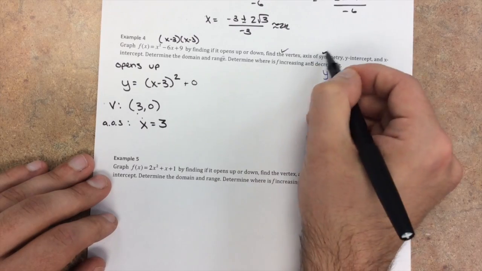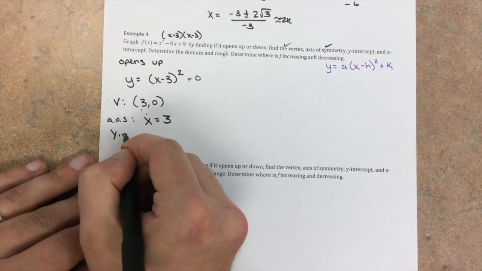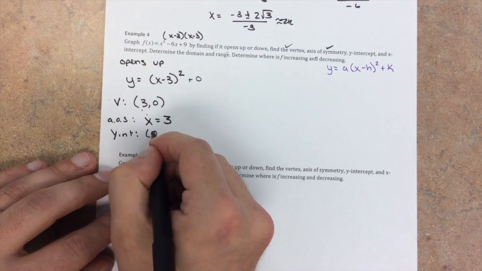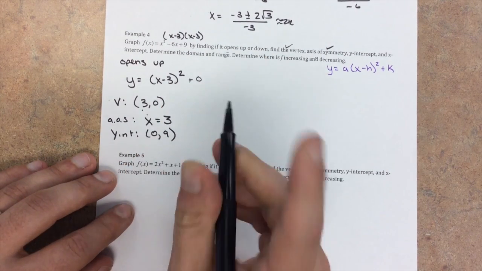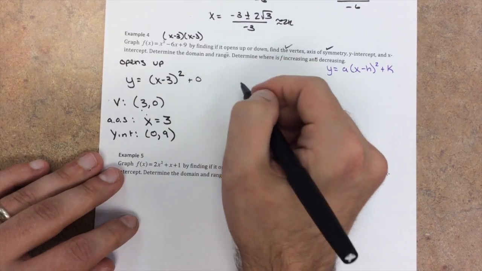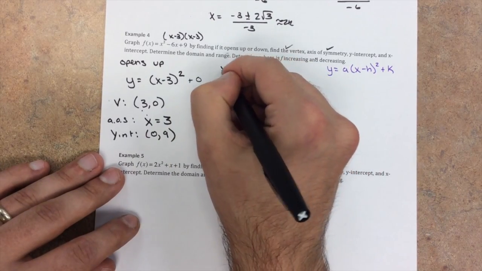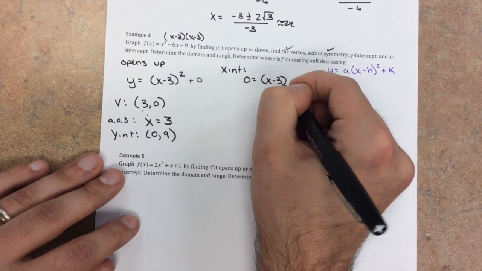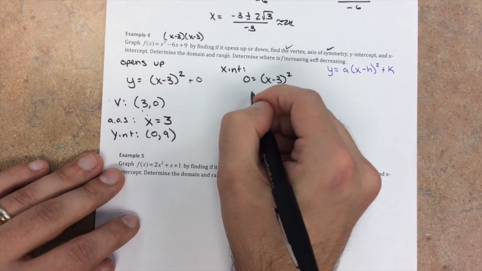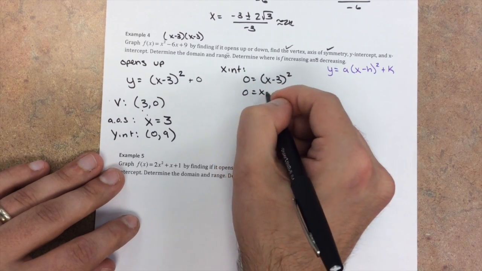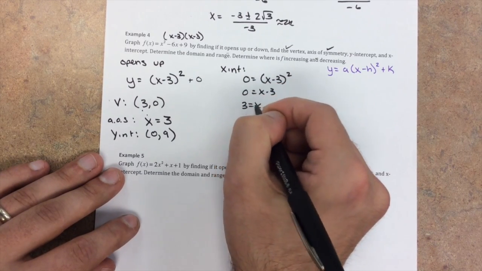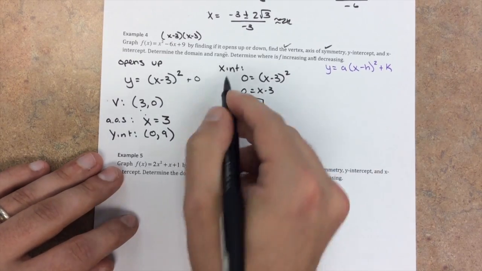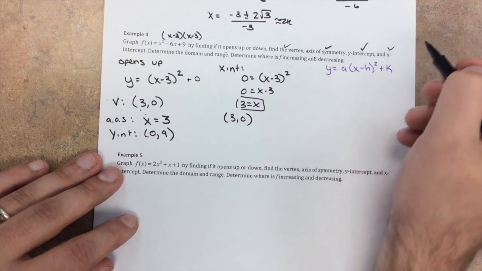So find the vertex, axis of symmetry. My y-intercept, I go back to the original equation. It's plus 9, so that's (0, 9). My x-intercepts are when this is equal to 0. So I only have one x-intercept, which is 0 equals x minus 3, so 3 equals x. So I would write that as (3, 0) is my x-intercept.